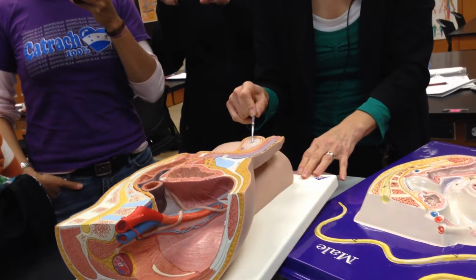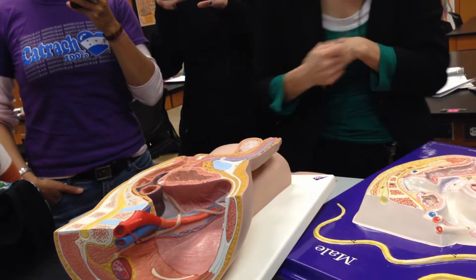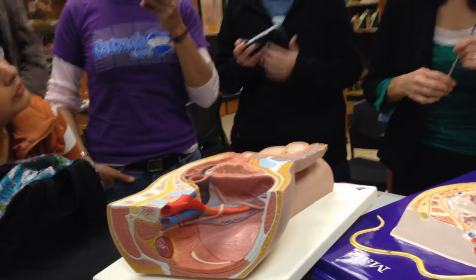Identify the organ. Testis. Identify in beige, scrotum. Very good. Guys, that's it. So see, this is not so bad.